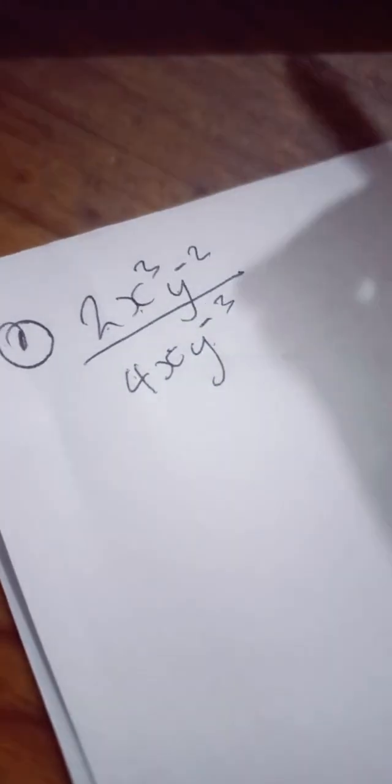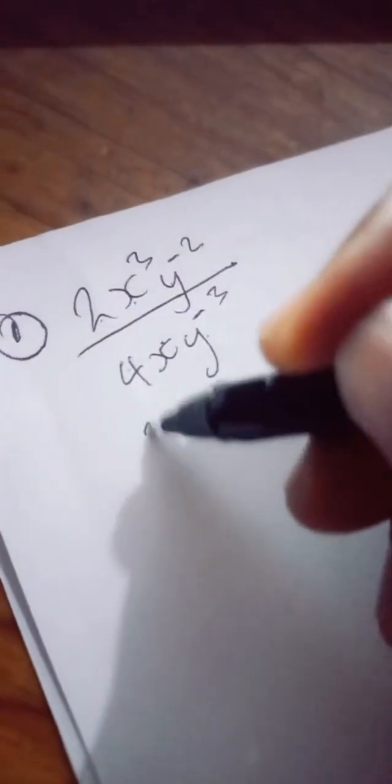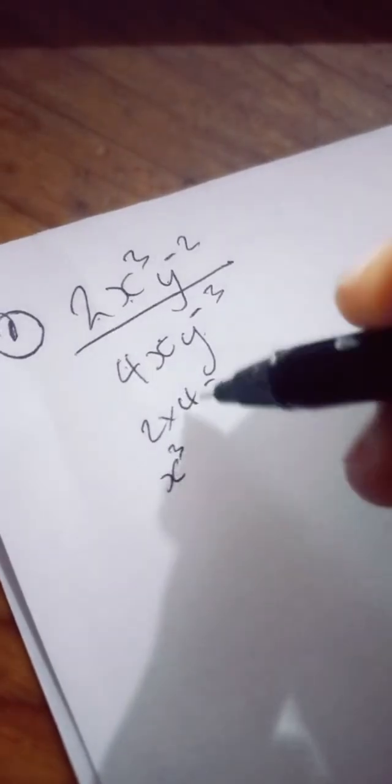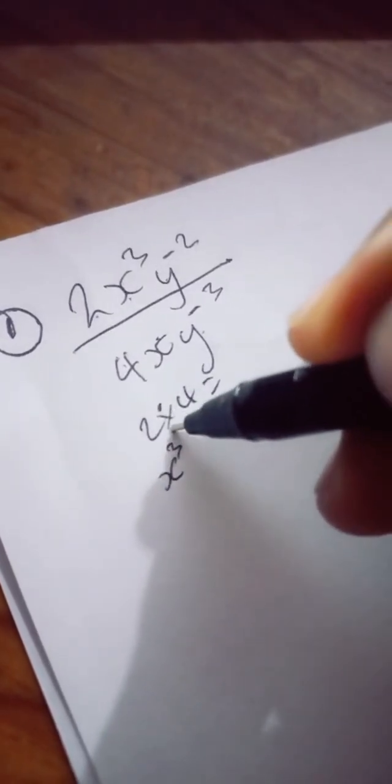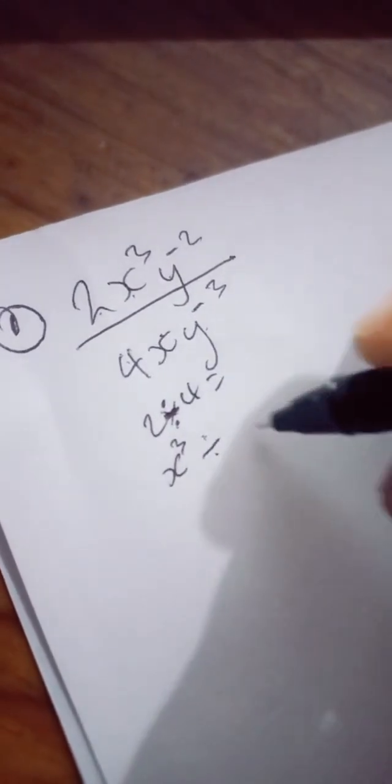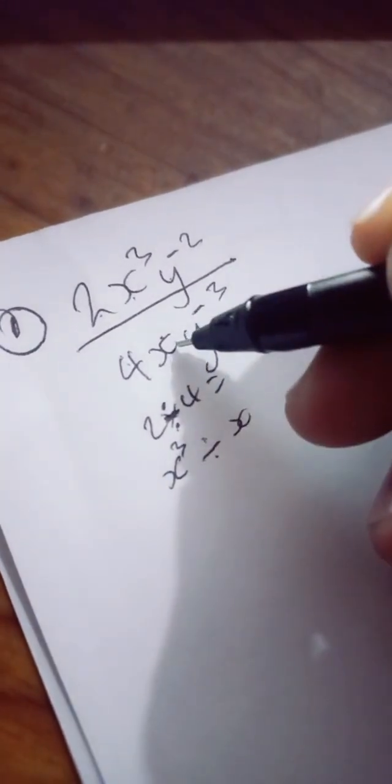Number divides number, variable divides variable. So we are going to say 2 by 4, x cubed divided by x.